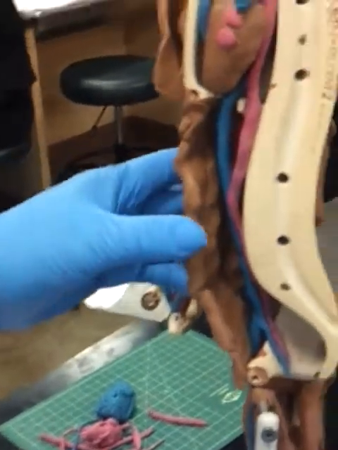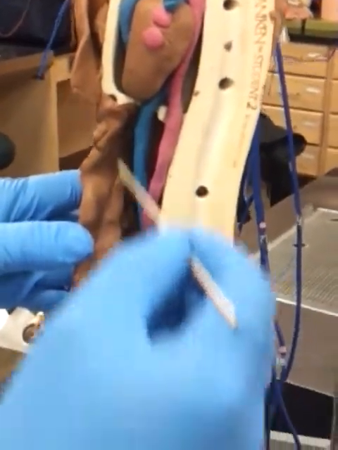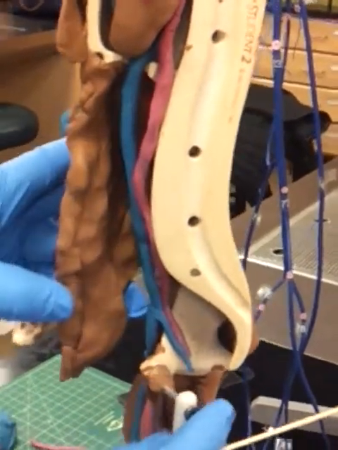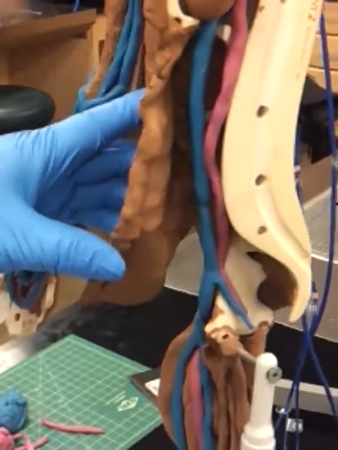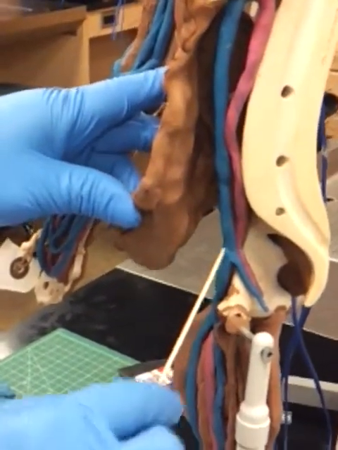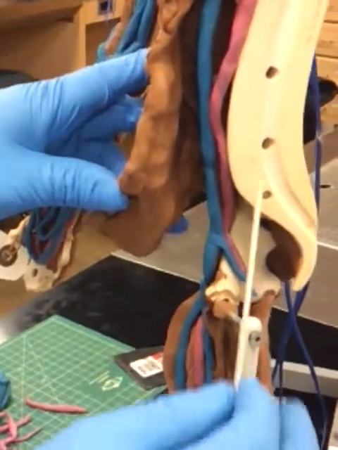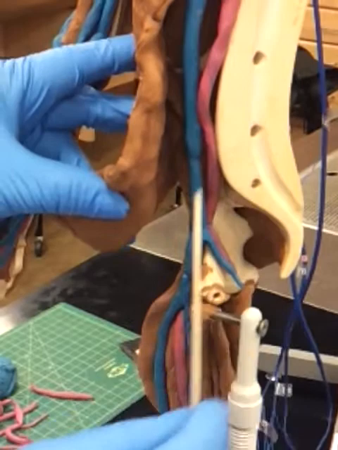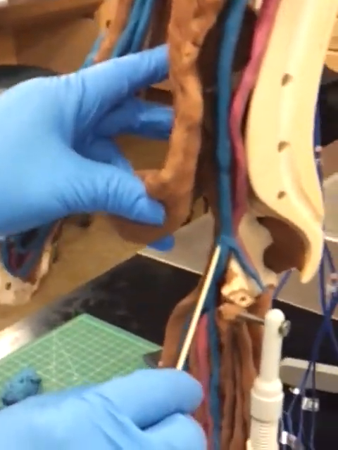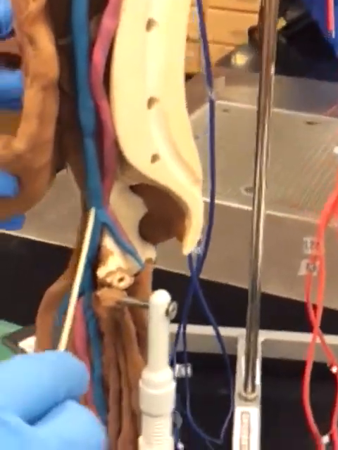Then, in the inferior portion, we have the inferior vena cava, which runs down from the heart. At this point, the inferior vena cava divides into two branches, right? One for the right side, the other one for the left. This is the right side, and this is considered the common iliac vein.